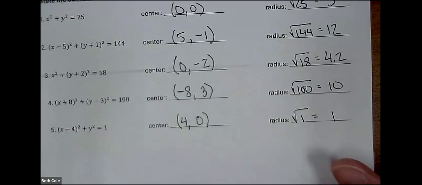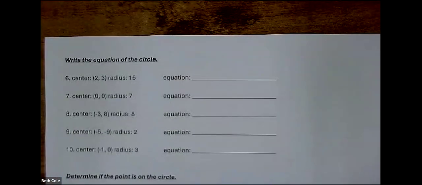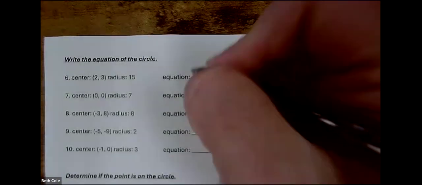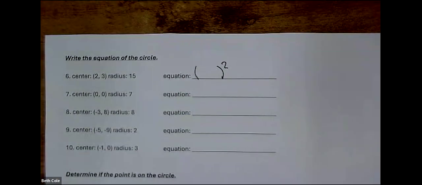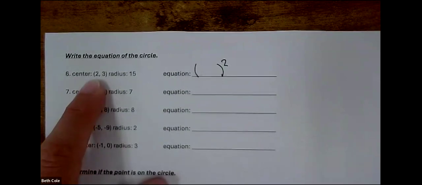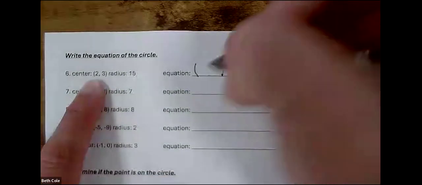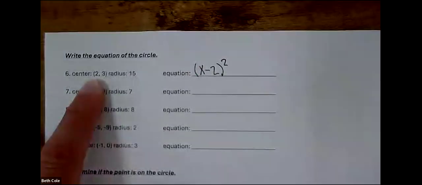Go ahead and flip over. We're going to try and do that backwards. I'm going to give you the center and the radius. We're going to write the equation. So we're going to put our parentheses squared, just kind of leave it blank. And our x for our center is 2. So inside of there, we're going to put x minus 2. Again, just remember it's the opposite.